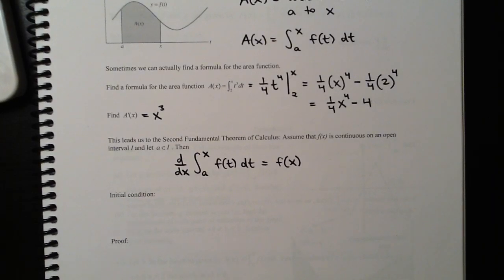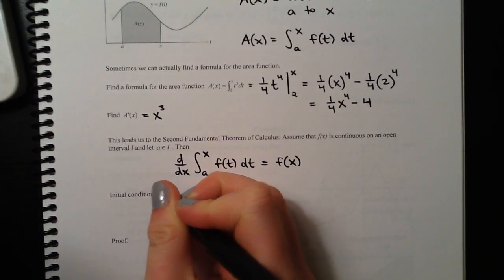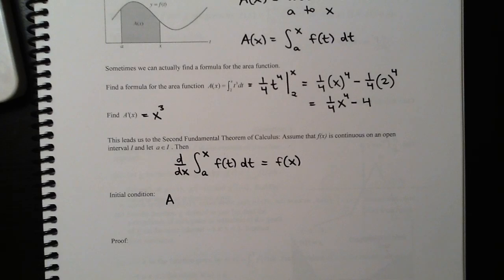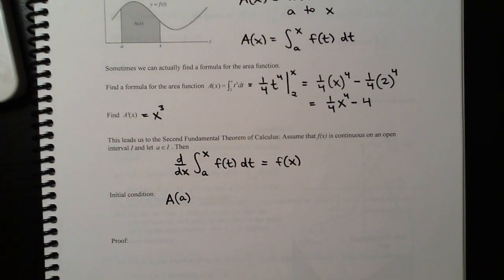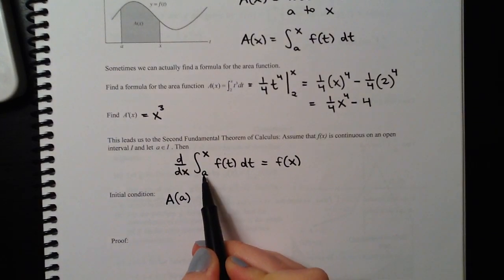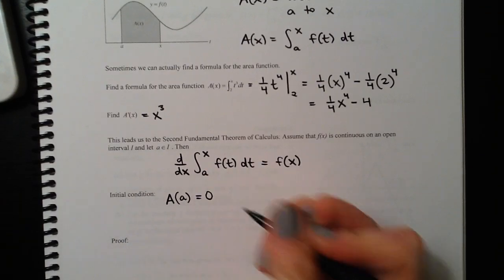First thing that we have here is what we call an initial condition, and that's just what happens if you plug in the lower bound. So we want to see the area function. If I take my area function, and I sub in A, which is my lower bound. So say I plug in A to A, that will always give me 0.